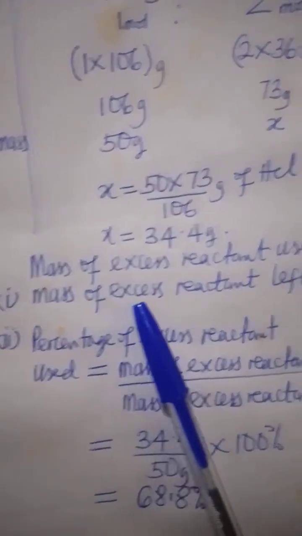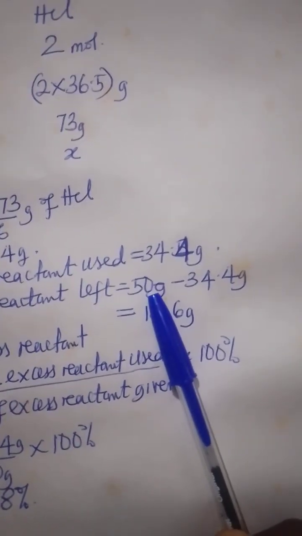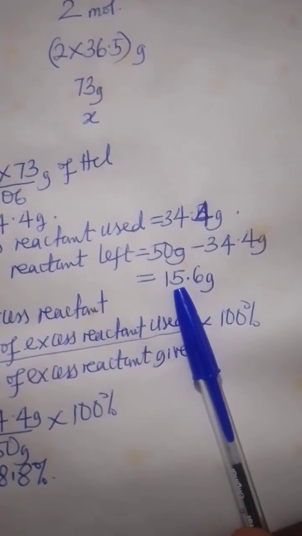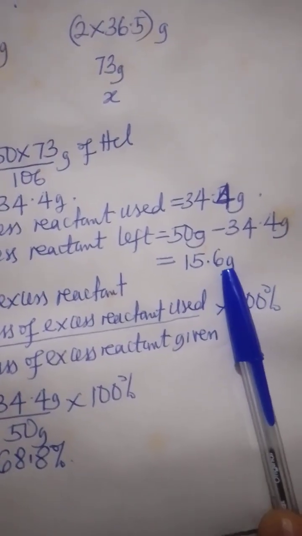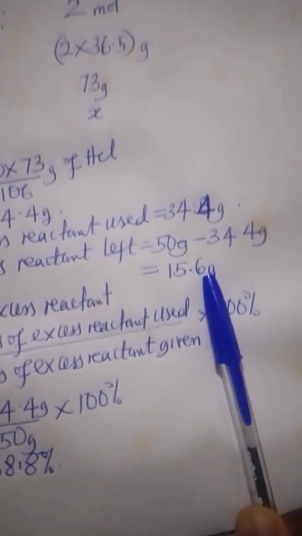So, the mass of excess reactant left will now be 50 gram, which is the mass of the excess reactant given, minus that which is used up. And that will give us 15.6 grams. So 15.6 gram is the mass of the excess reactant left.